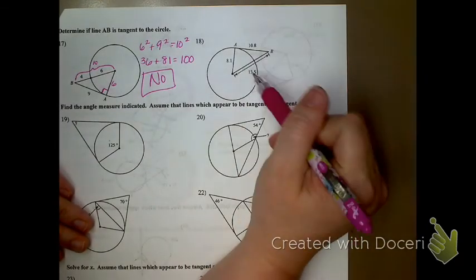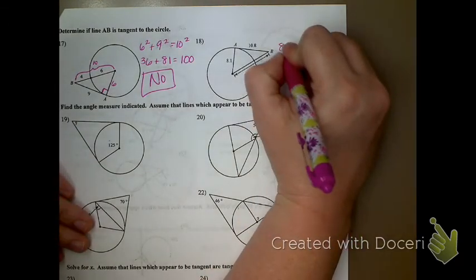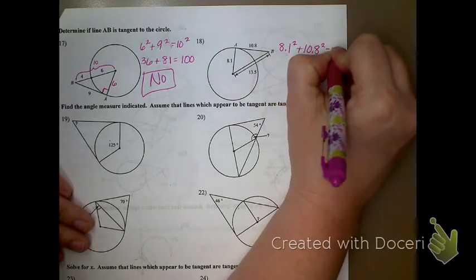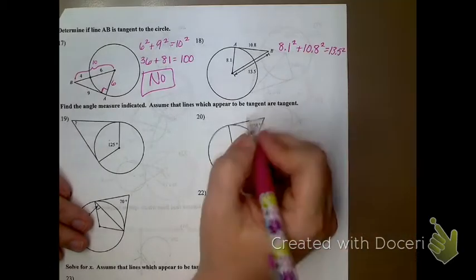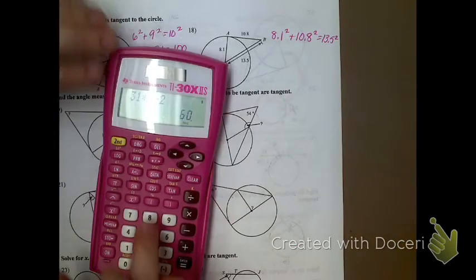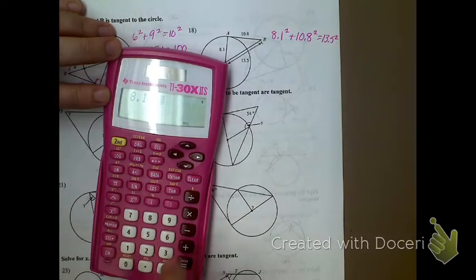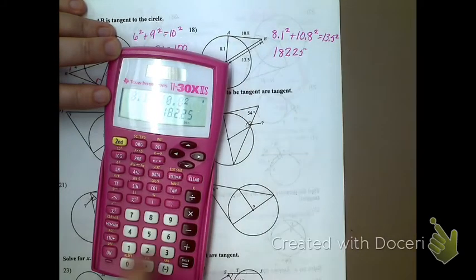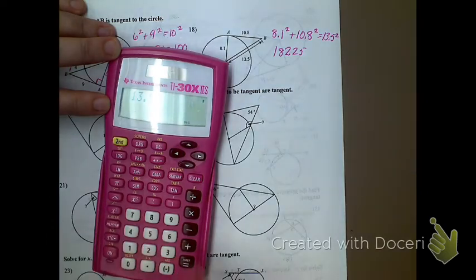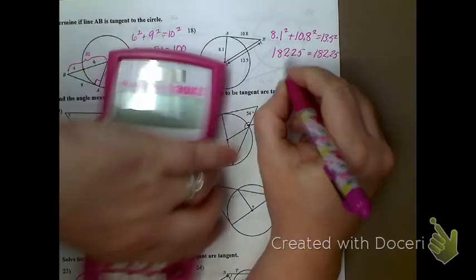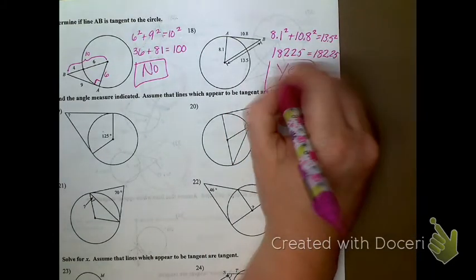This one has some decimals, but they're all given to me, so I want to see, does 8.1 squared plus 10.8 squared equal 13.5 squared? And I went straight to my calculator. 8.1 squared plus 10.8 squared is 182.25. 13.5 squared, guess what? It's 182.25. Do they equal? Yes, so that line is tangent to the circle.